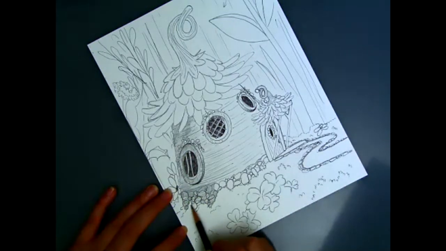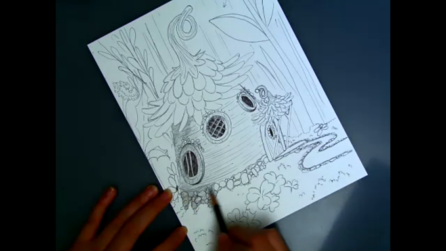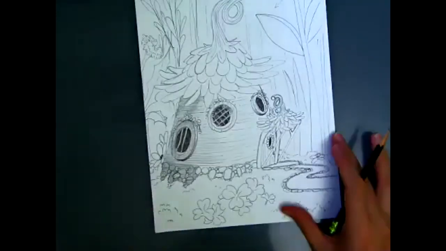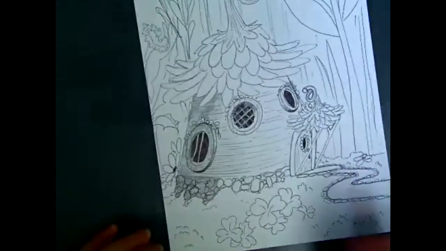And this is our final week of Whimsical Houses. Next week at this time, we'll be using our tablets, learning how to do digital art.